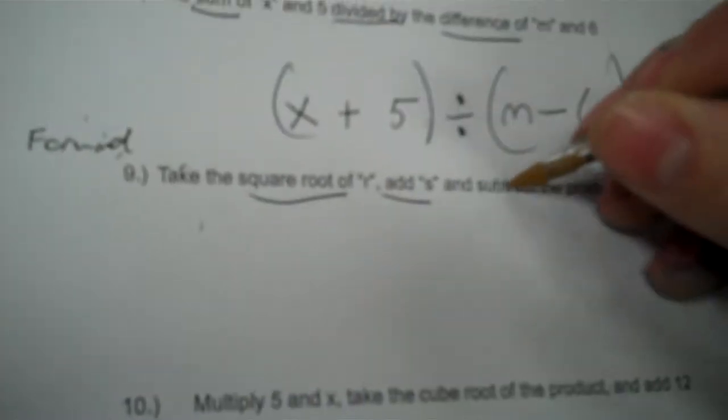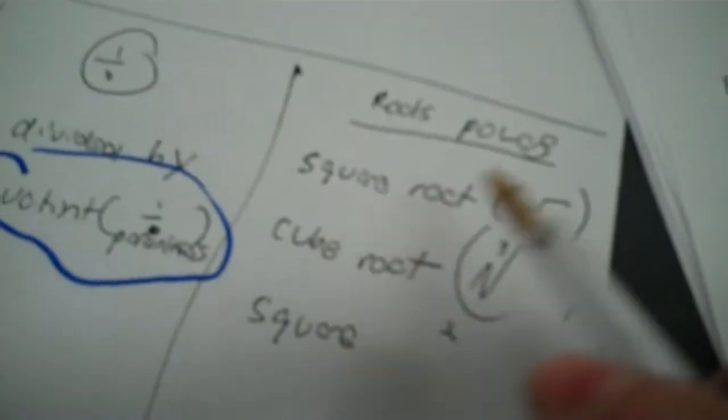Now it says forward. When it gives you a verb in front, like take, it's forward. I mark that. Now you're working it forward. Square root, add, subtract, product. So the square root of r: first you got to find a number or a variable to start with. You'd find r as your first one, and then square root right there.